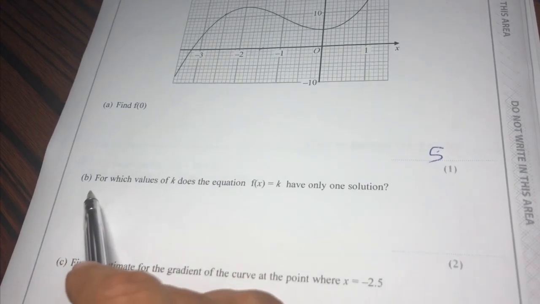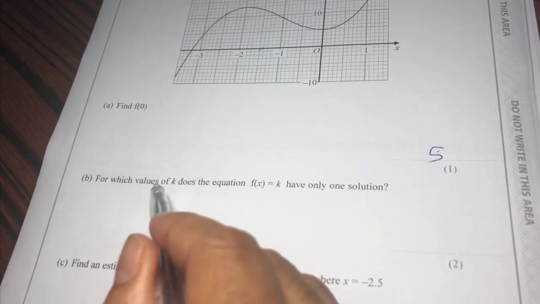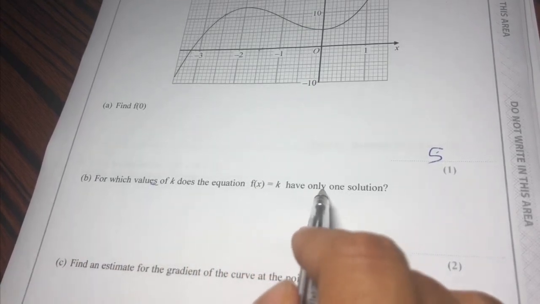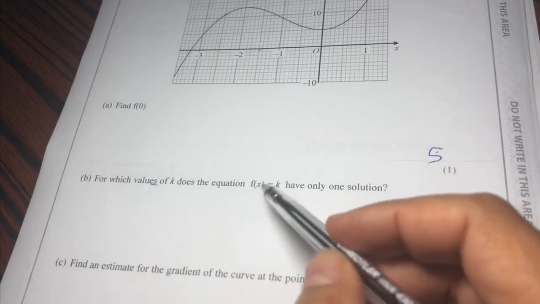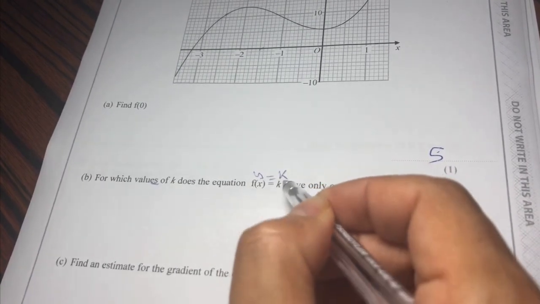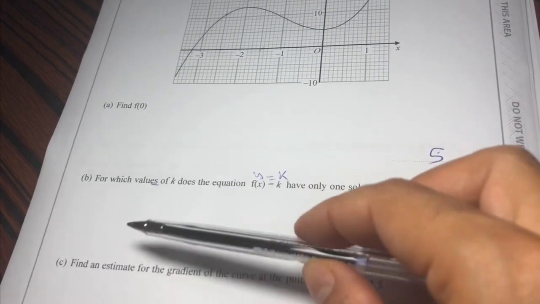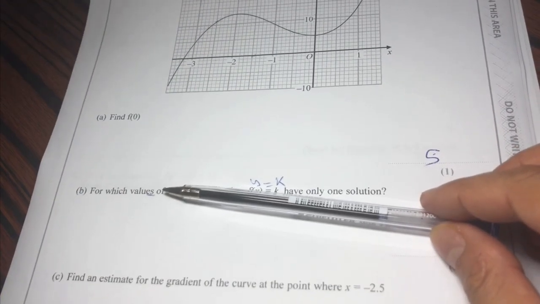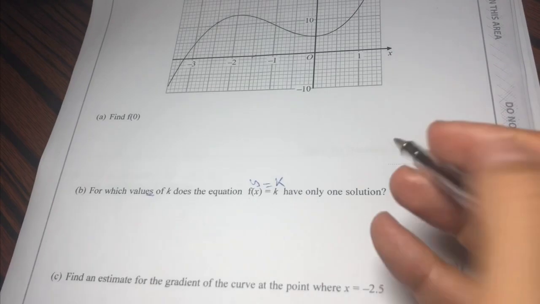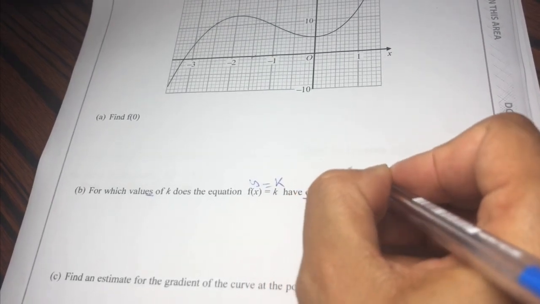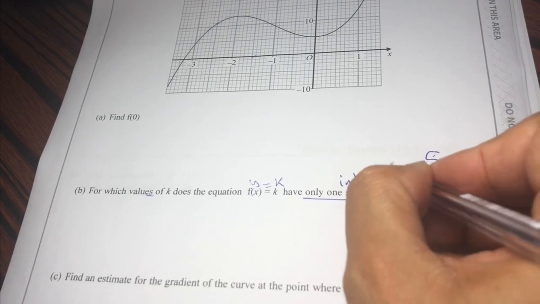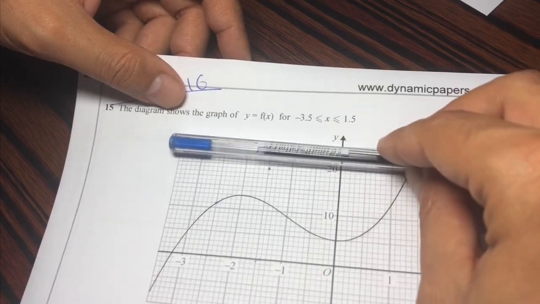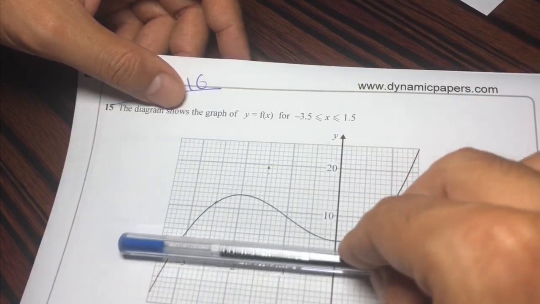Part B, he is asking for which values, so not one value, of k does this equation f of x equal k have only one solution. F of x equal k means y equal k. Y equal k means y equal 2, 3, 5, 7, it means it is a horizontal line like this. Had only one solution means one intersection with the curve. So I need here the equation of the line or lines which makes only one intersection with the curve.